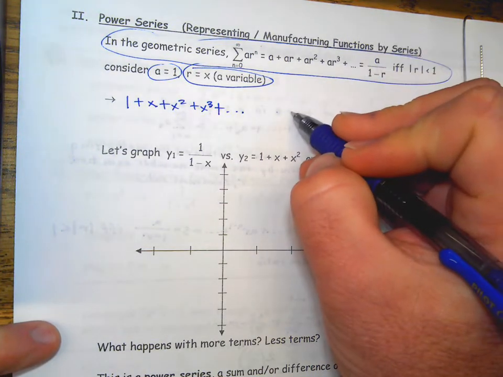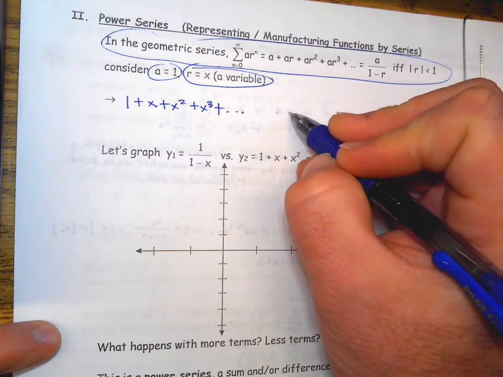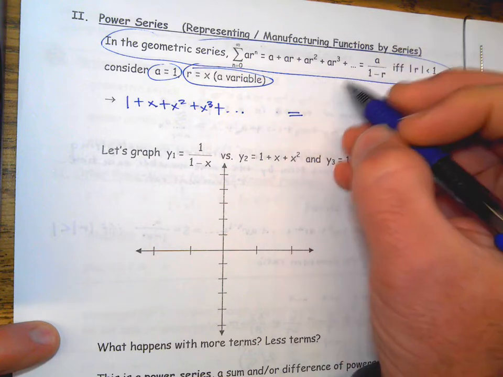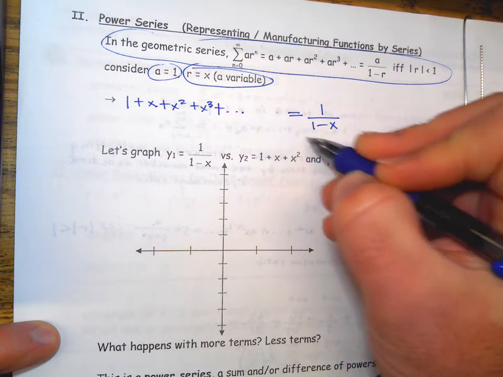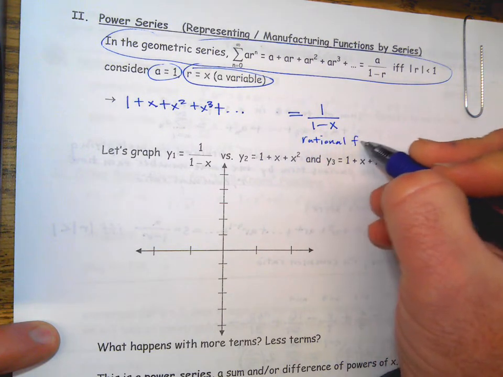Okay? And I'm going to show you something crazy. I'm not going to show you where this comes from yet, but I'm going to tell you right now that this is equal to the rational function 1 over 1 minus x. I'll prove it to you.